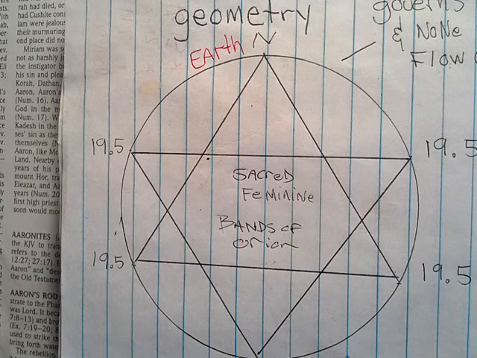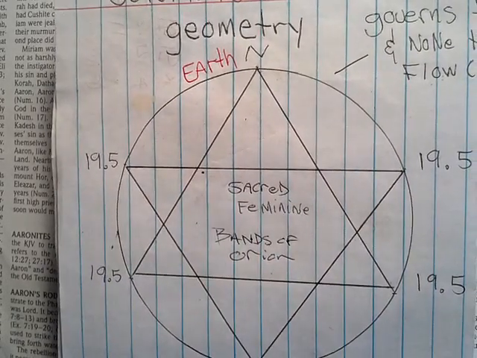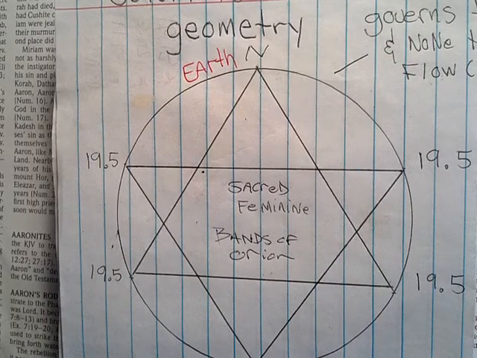Now, what I want you to know is that they are getting the inspiration to give the female chromosome this symbol from this symbol right here. This is where the root of that information is coming from.